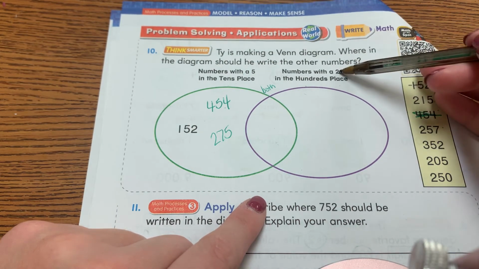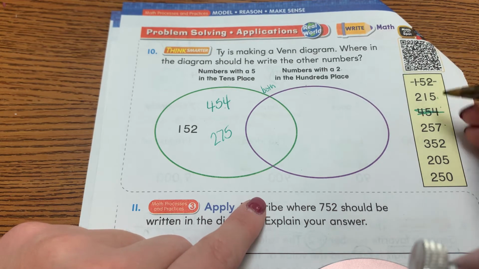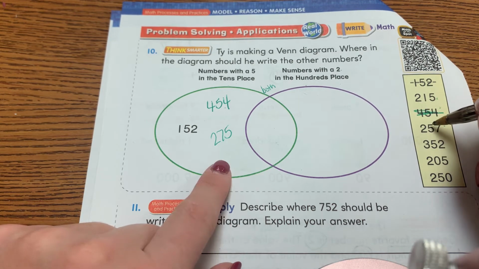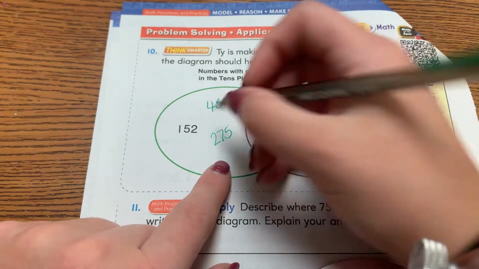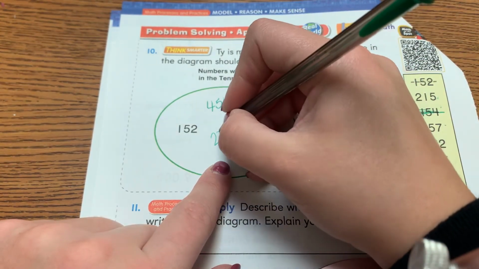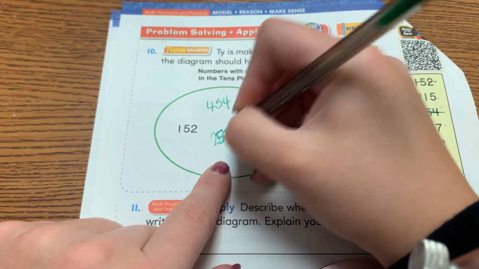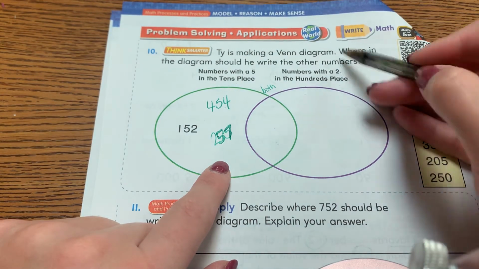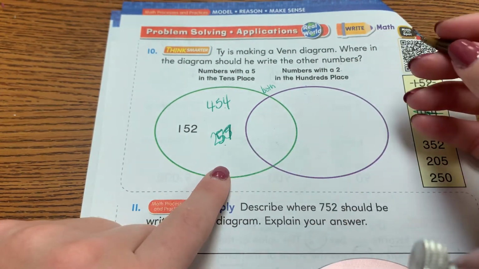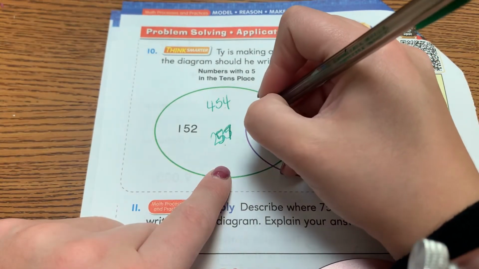Oh, sorry, this is 2 in the hundreds place. Okay. So, and I wrote 475 instead of 457. 457. Does it have a 2 in the hundreds place and a 5 in the tens place? Yes, so we can write it here.